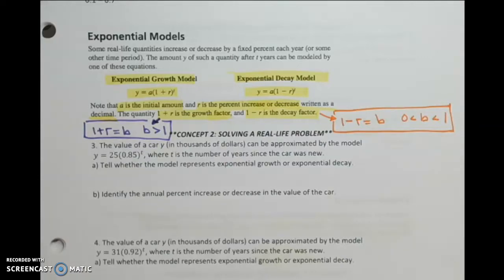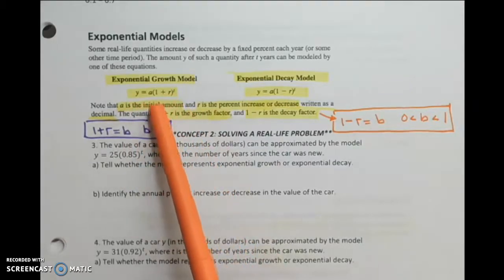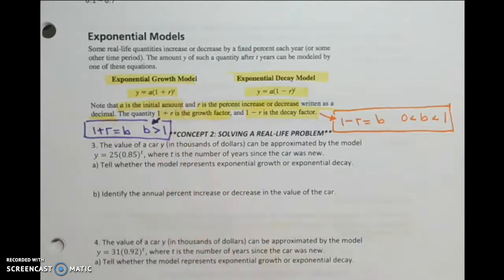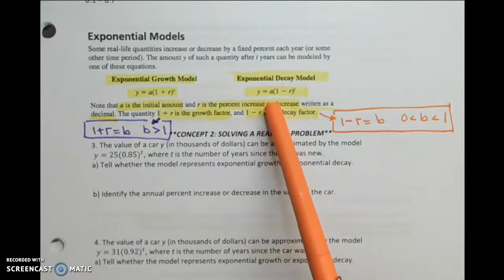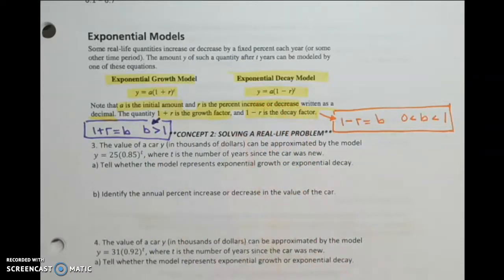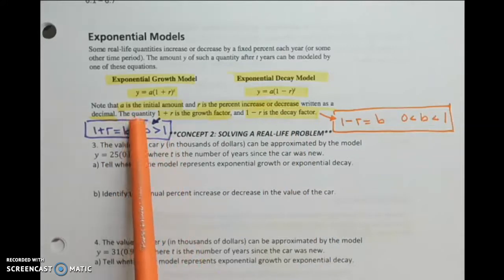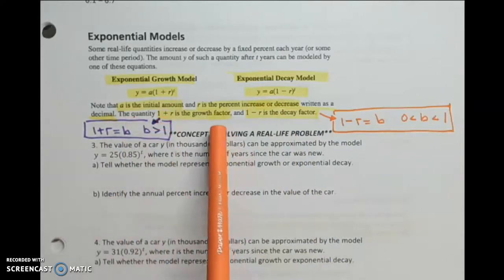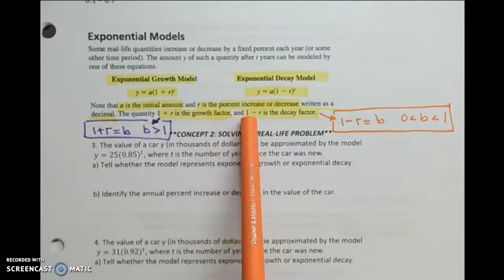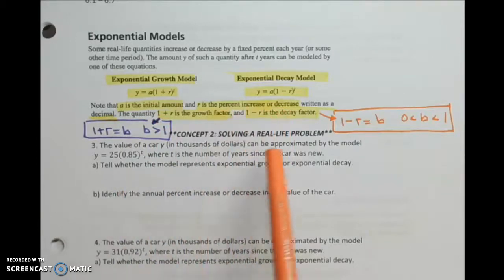Could be months or days, whatever. But the amount y in such quantity after t years can be modeled by one of these equations. Exponential growth is y equals a times the quantity 1 plus r to the t power. Exponential decay model is y equals a times the quantity of 1 minus r to the t power. What you want to take note is that a is the initial amount, r is the percent increase or decrease, the rate, which will be written as a decimal.